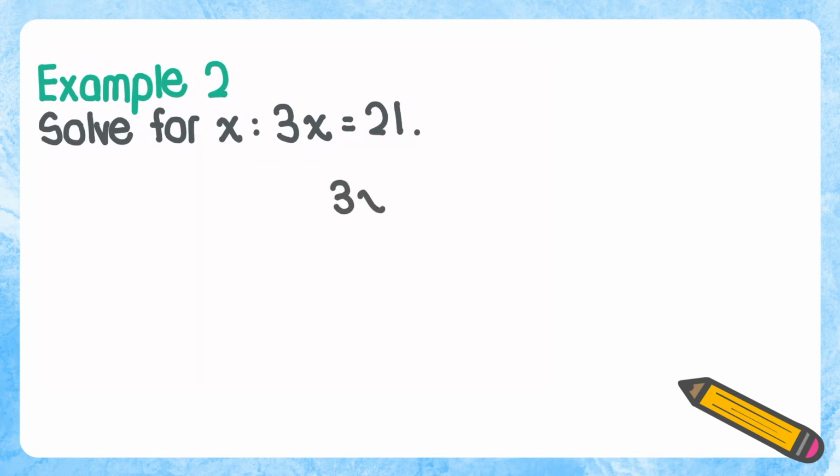Let's take a look at another example. So solve for x if 3x equals 21. So we have 3x equals 21. So 3 times x equals 21. And how do I remove that 3?